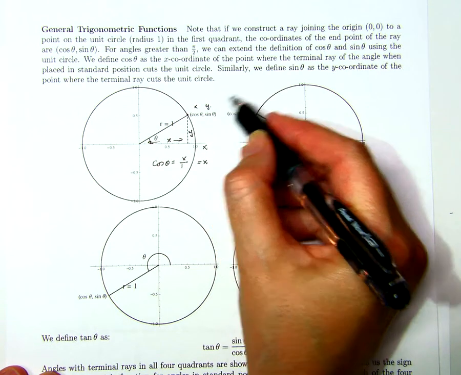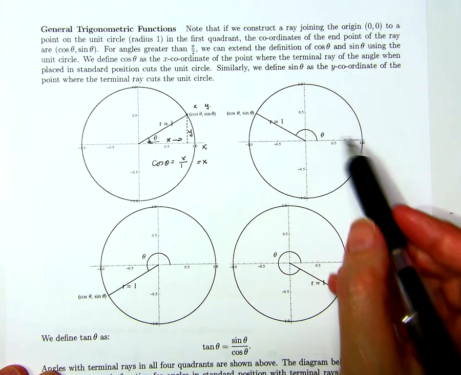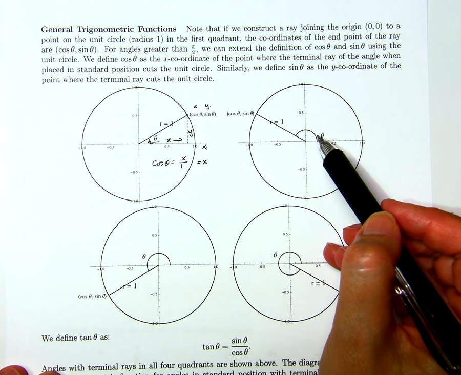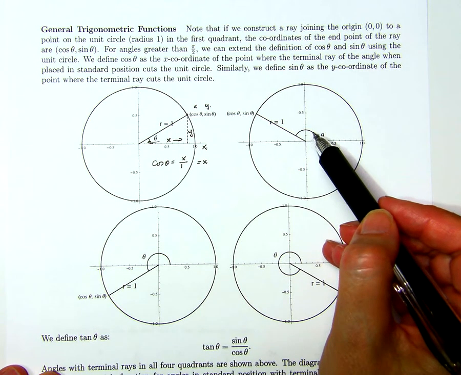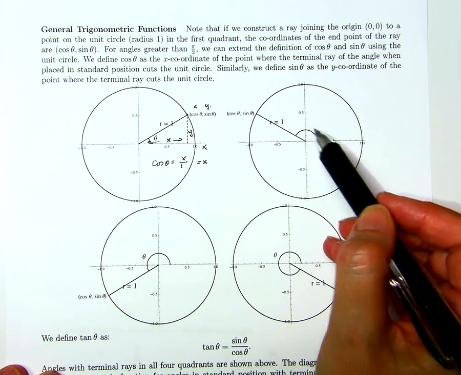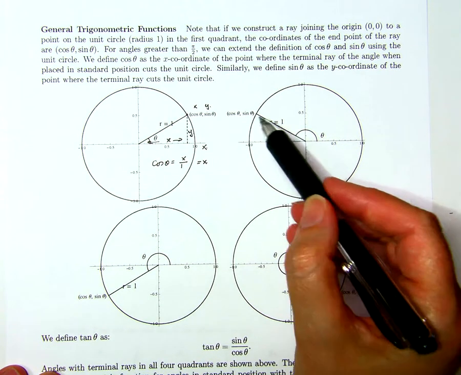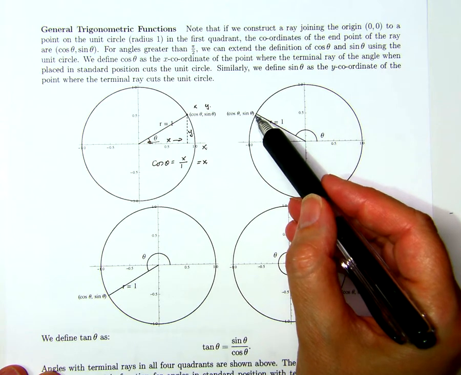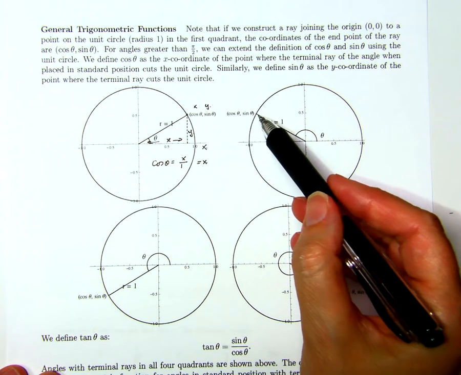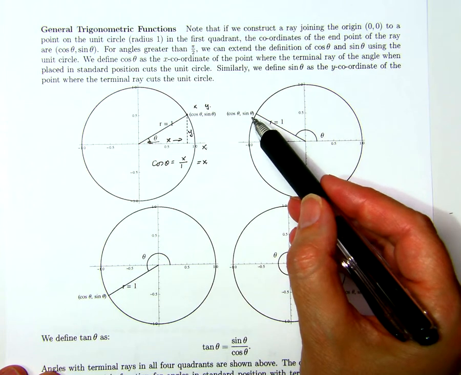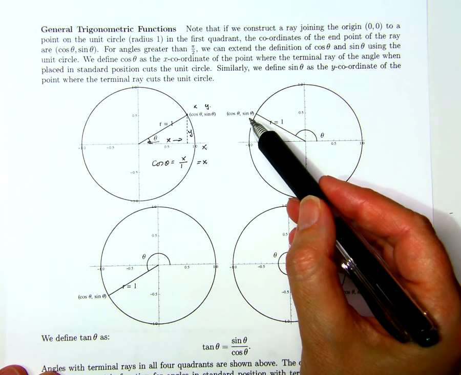Now we extend the definition of cosine and sine to any angle by constructing the terminal side of the angle while it's in standard position, and we look at the point where that terminal side cuts the unit circle, and then the first coordinate of that point is cosine of theta, and the second coordinate is sine of theta.